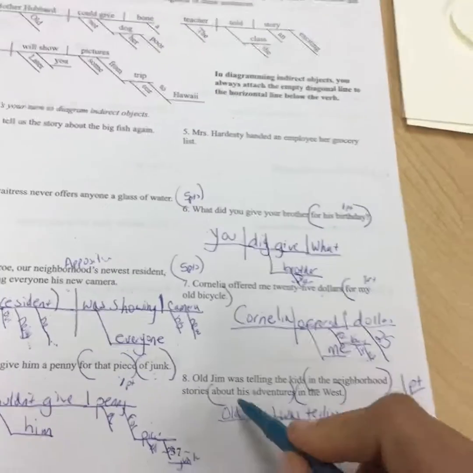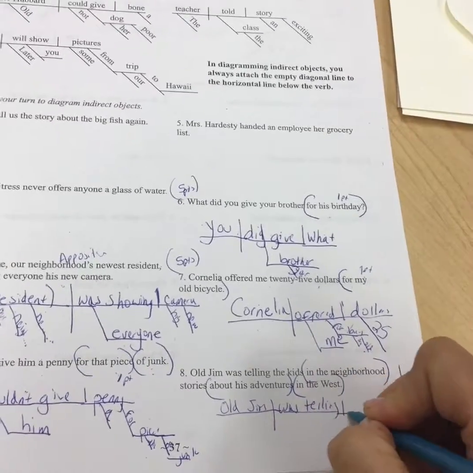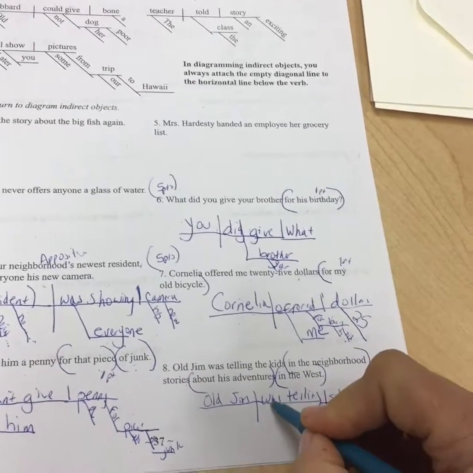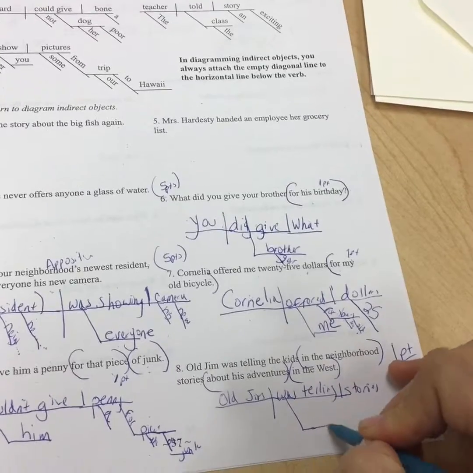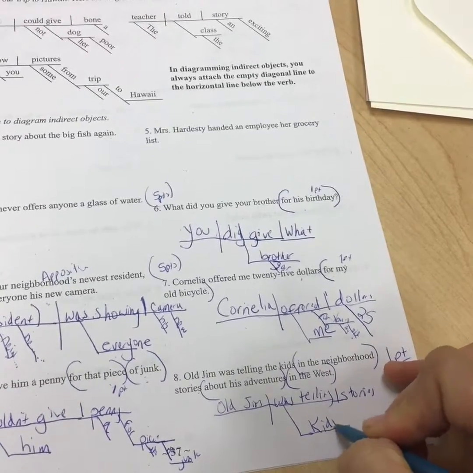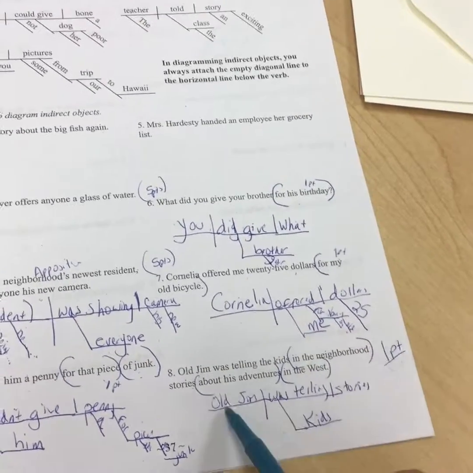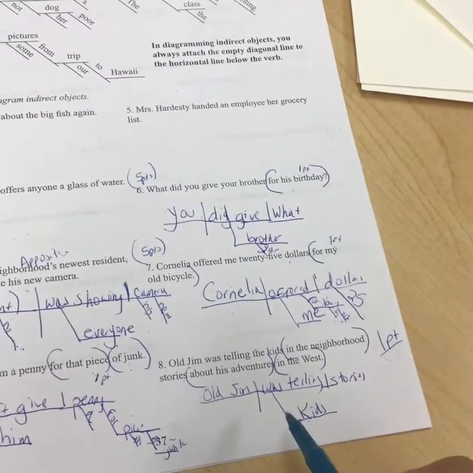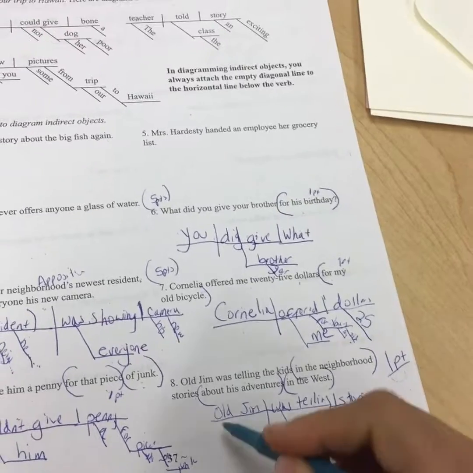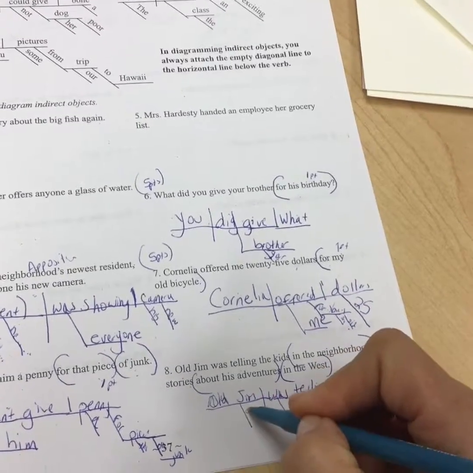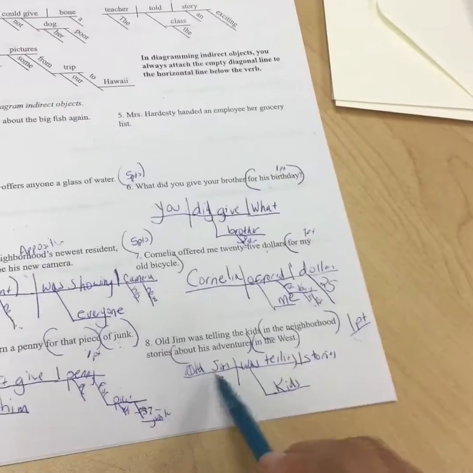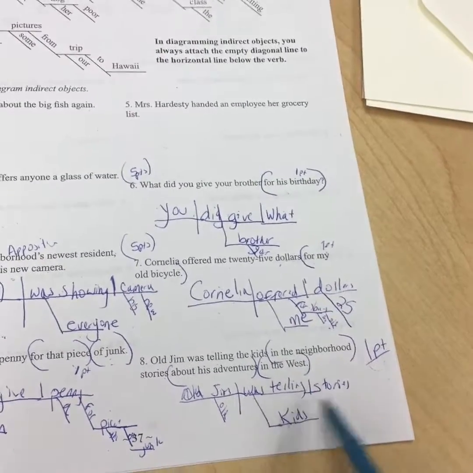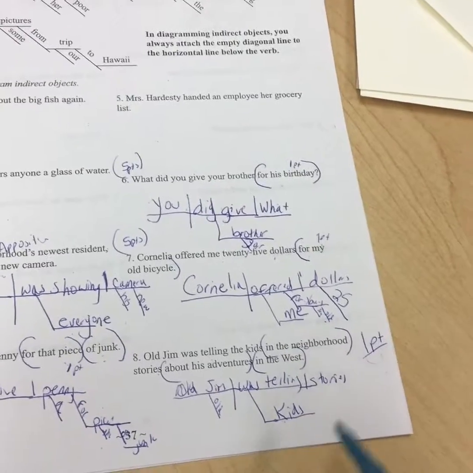Was telling what? What would be stories? To whom is he telling the stories? Kids. Okay? So again, 1 point, 2 point, 3 point, 4 point, 5 point. I know there's more words to the sentence, but, and actually this should just be Jim. Either way though, you have it, it's fine. There's more parts to the sentence, but you have to have those to receive all of your points.